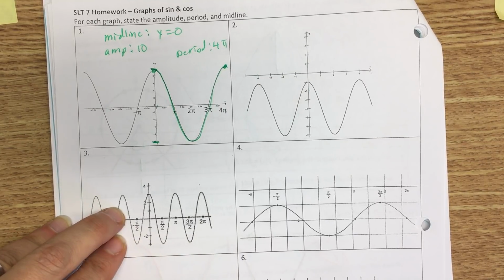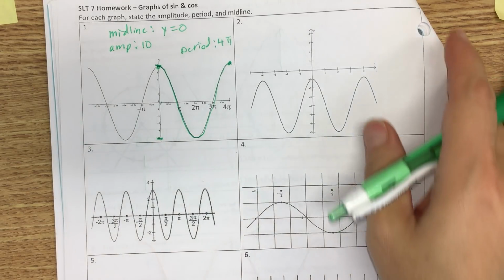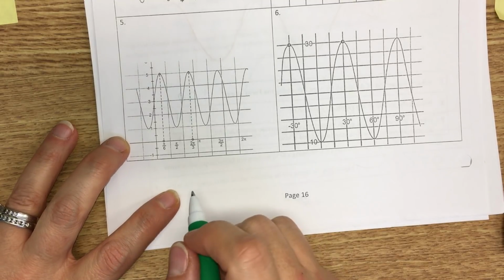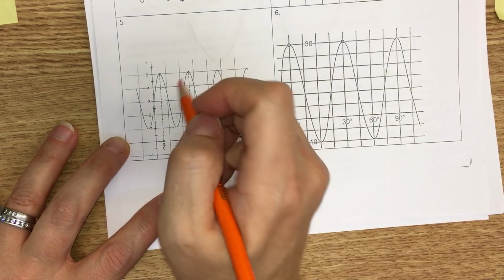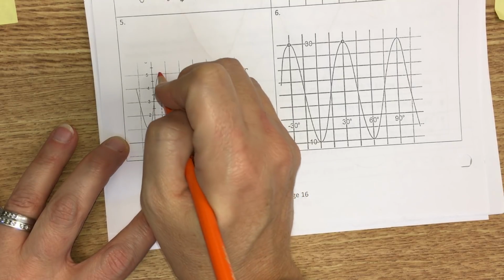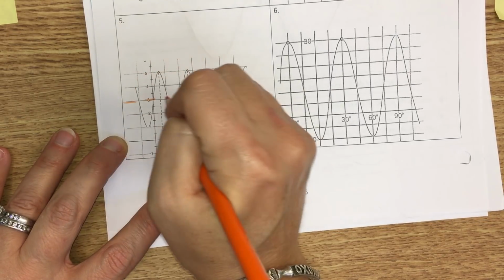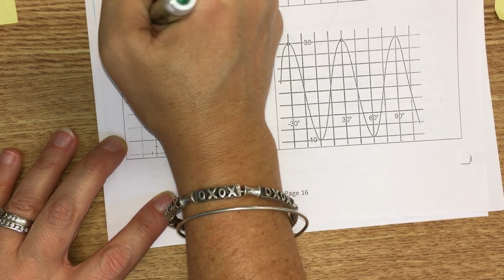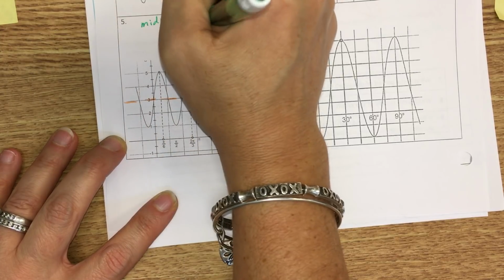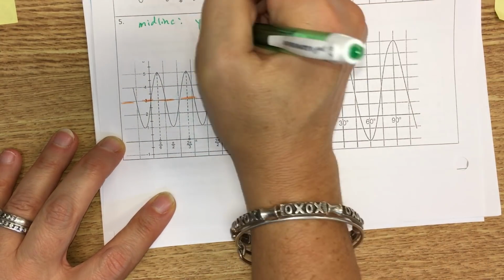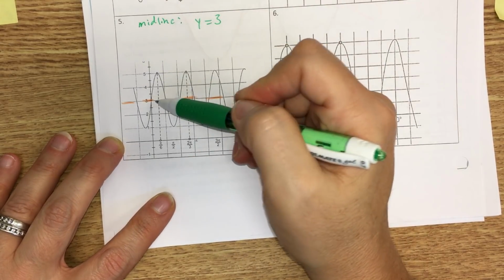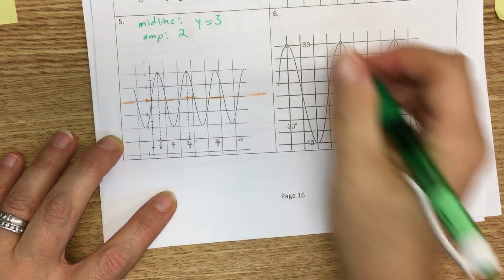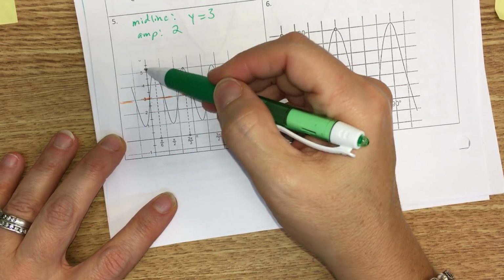Let's look at another one that maybe looks kind of tricky. Let's look down here at number 5. I want you to sketch in the midline for number 5. Hopefully you saw there's a point at 1 and one at 5. In the middle of 1 and 5, you sketched this in, and that's our midline. So the midline is y equals 3. Now I can see that it goes from 3 to 5, so the amplitude is going to be 2.